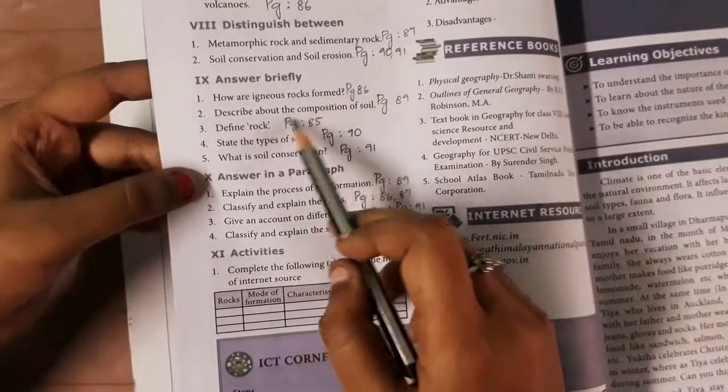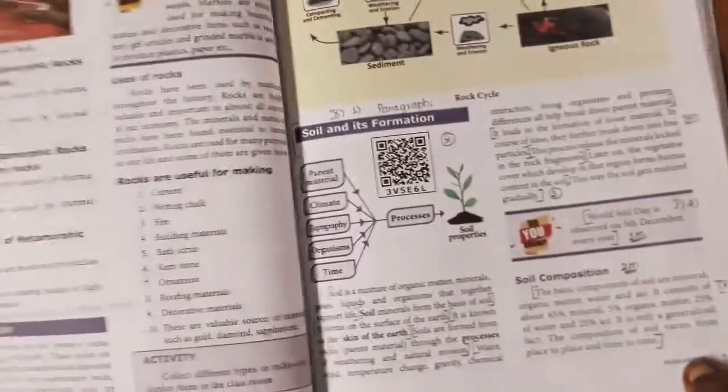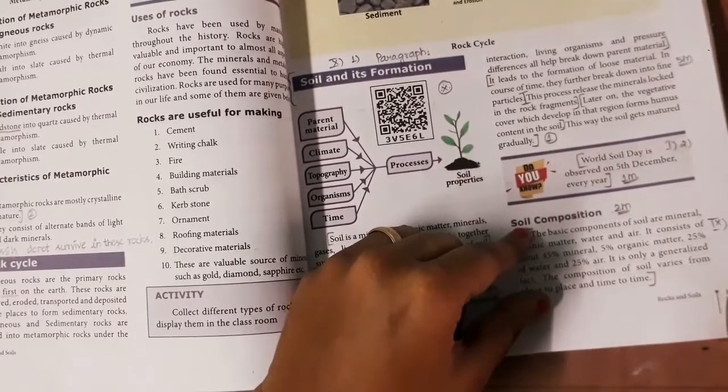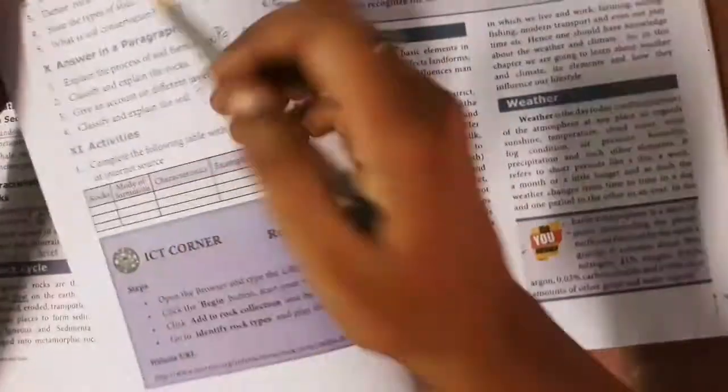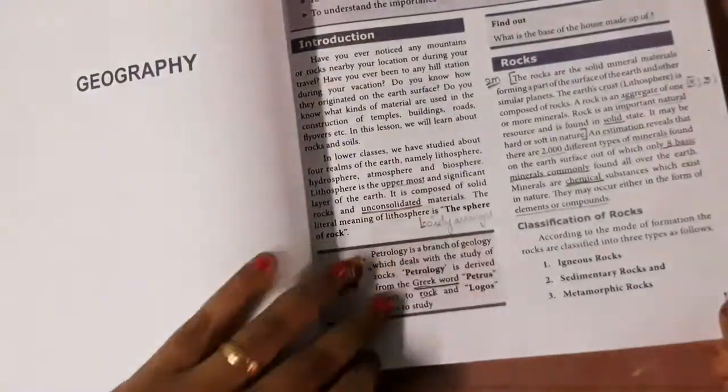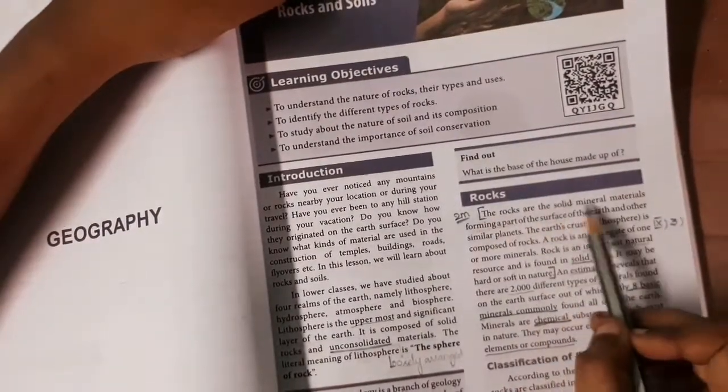Second one, describe the composition of soil. Page number 89. Here is the second 2 mark question, soil composition. Third one, define rock. Page number 85. The rocks are the solid minerals, from this to this. It is the 9th Roman letter, third 2 mark question.